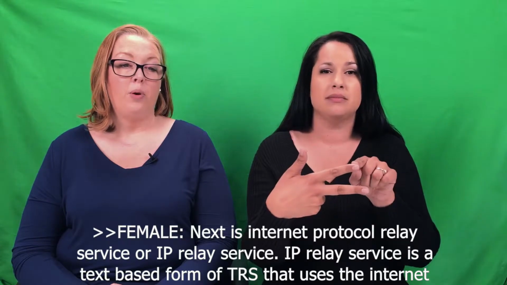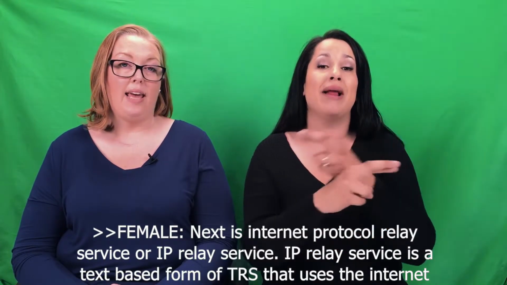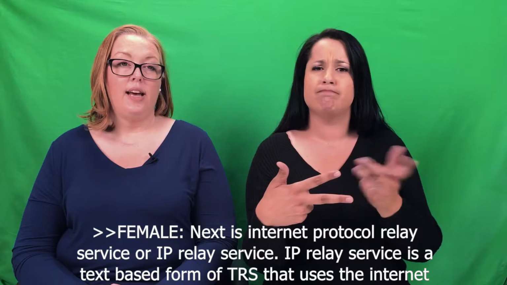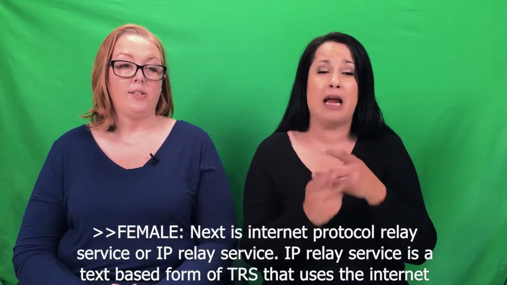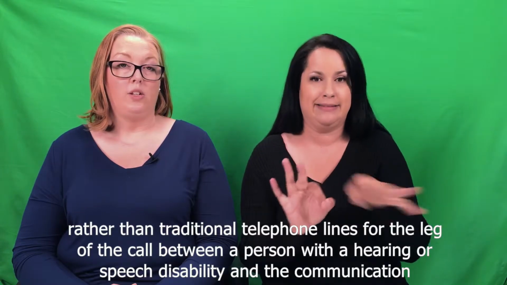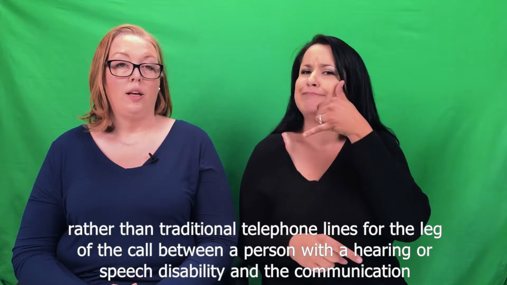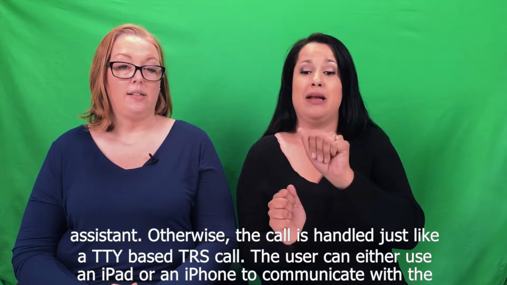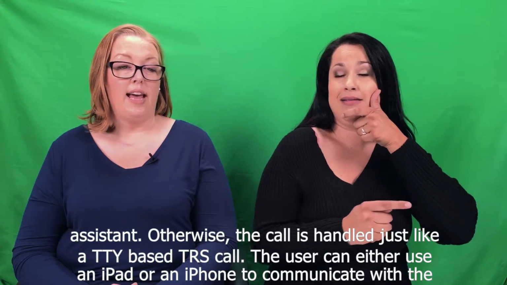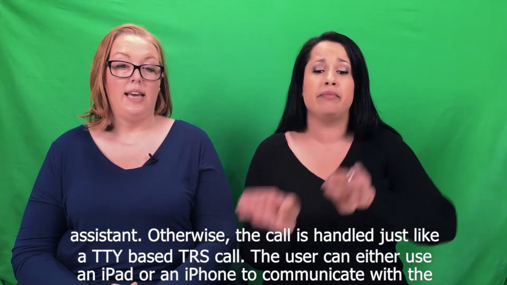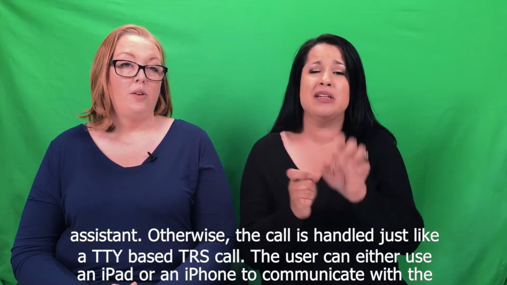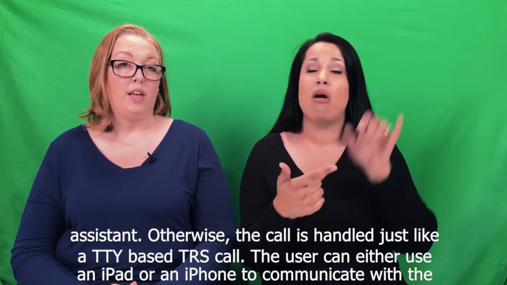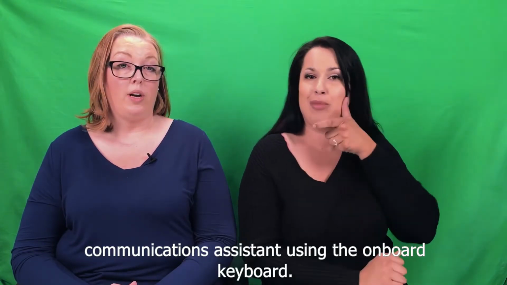Next is Internet Protocol Relay Service, or IP Relay Service. IP Relay Service is a text-based form of TRS that uses the internet rather than traditional telephone lines for the leg of the call between a person with a hearing or speech disability and the communication assistant. Otherwise, the call is handled just like a TTY-based TRS call. The user can either use an iPad or an iPhone to communicate with the communications assistant using the onboard keyboard.